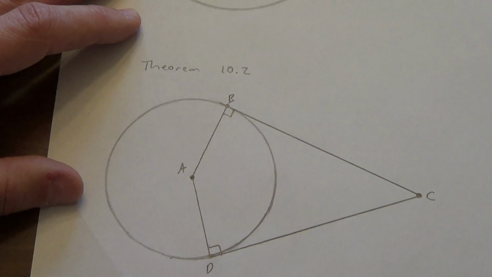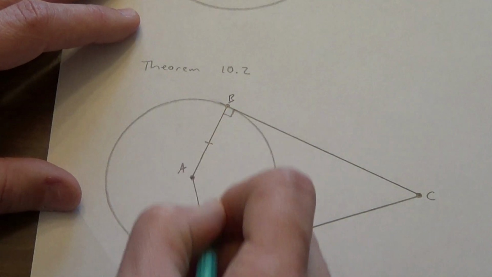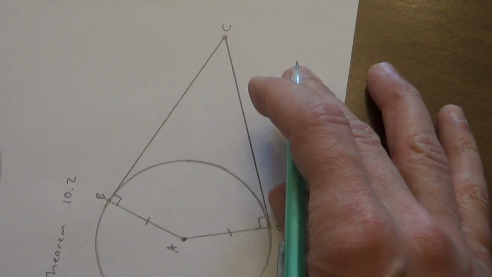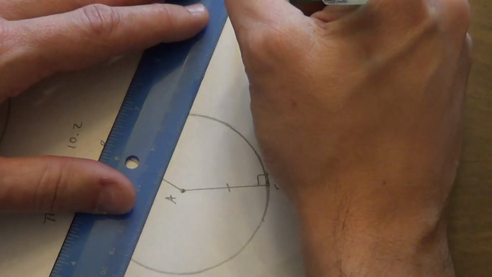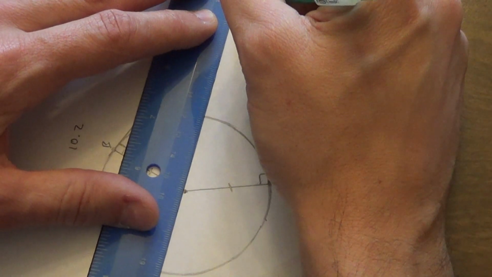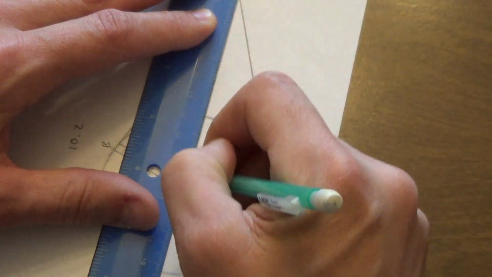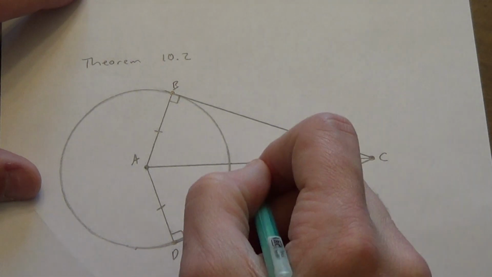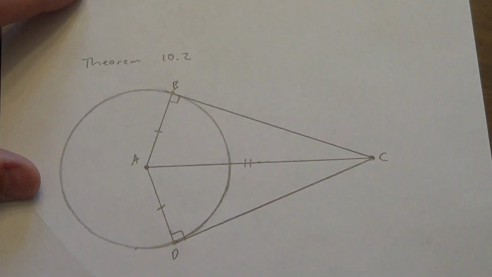By definition of a circle, AB is congruent to AD because all of the points are the same distance from the center point. And then next, I'm going to draw segment AC in here. We know by the reflexive property of congruence that segment AC is congruent to itself.